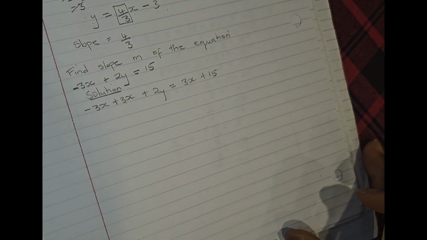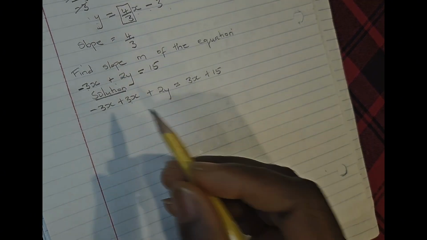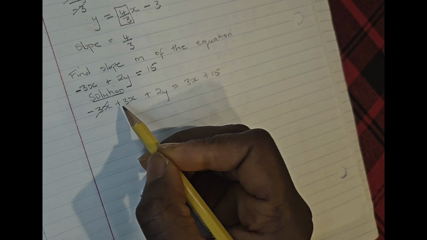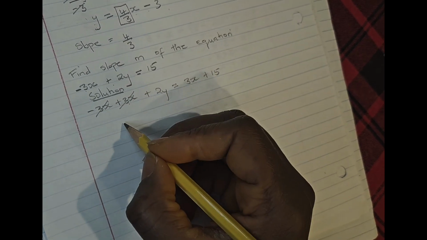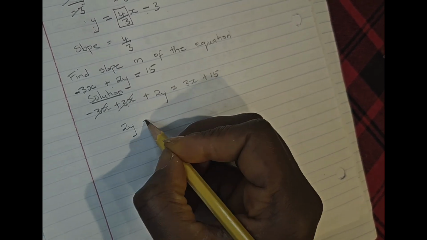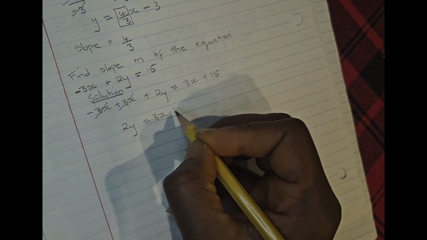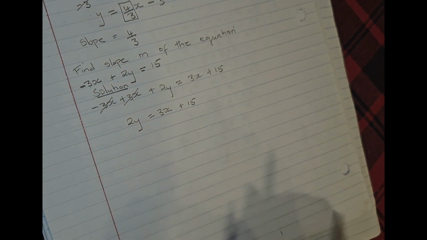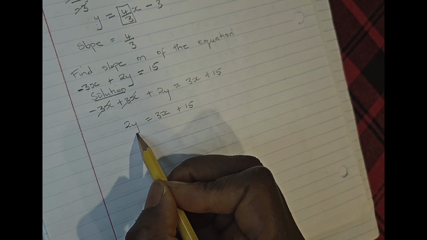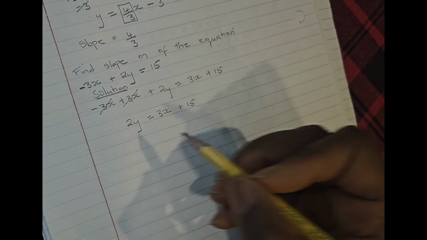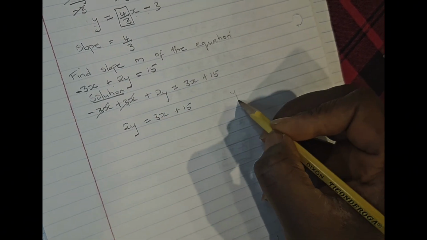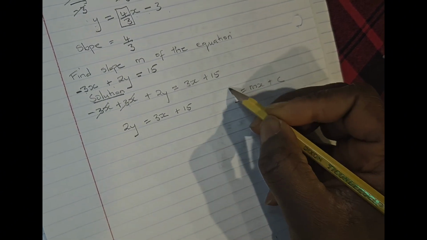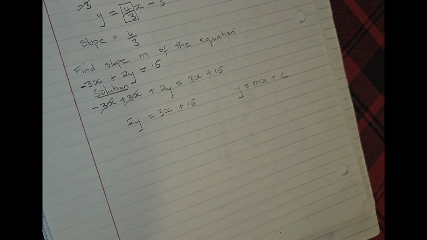What is the next thing I have to do? I can see minus 3x plus 3x is going to cancel, and I'm left with 2y equals 3x plus 15. Next thing, I have to make y stand alone because I am looking for this equation to look like y equals mx plus c. Nothing has to be attached to the y.